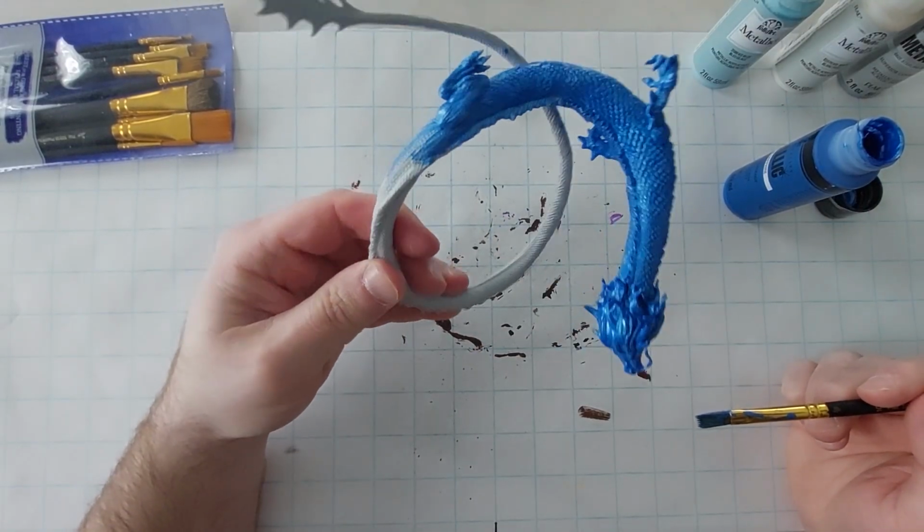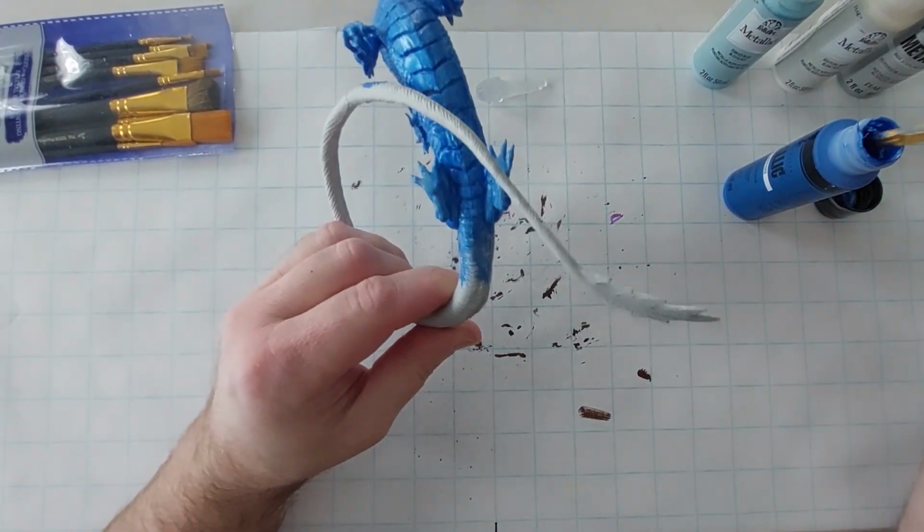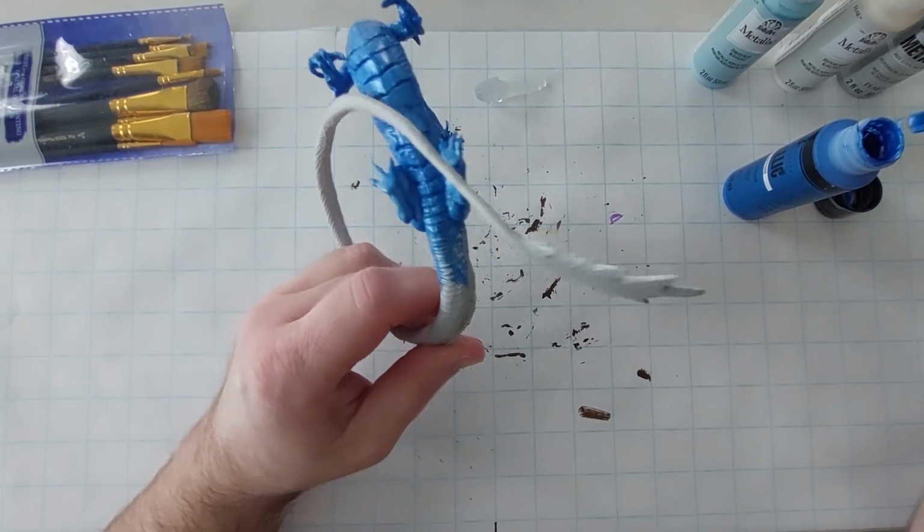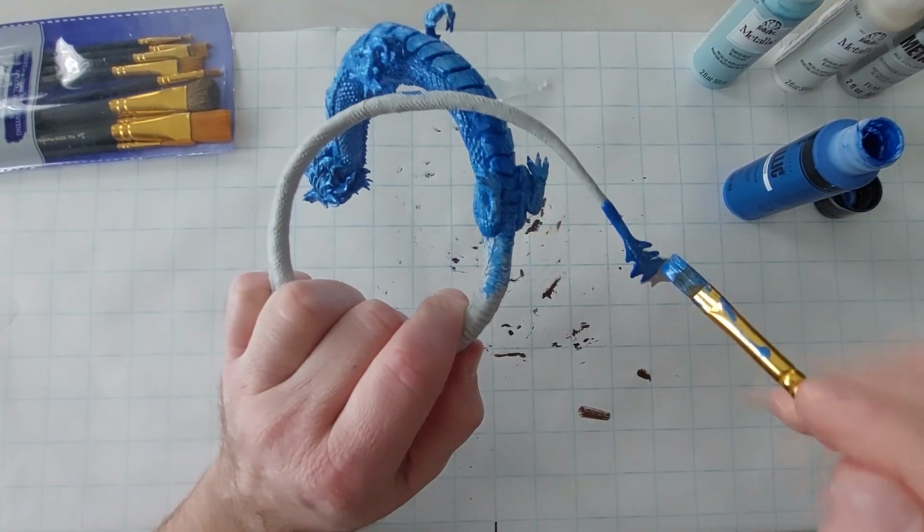All right, finding a place to grip this thing is starting to become an issue. So I think I'm going to hit the tip of this tail real quick just to get that done.